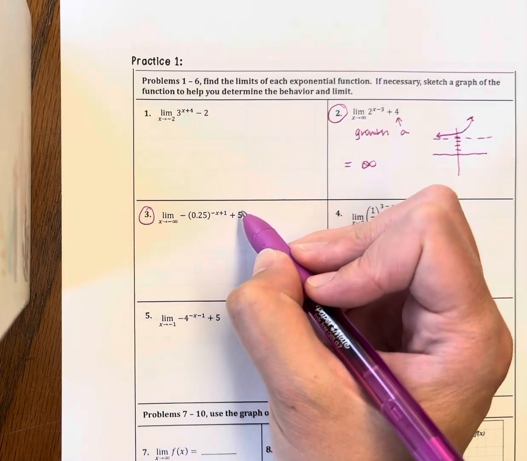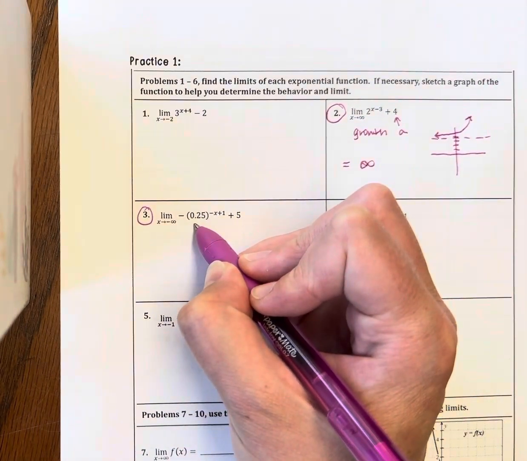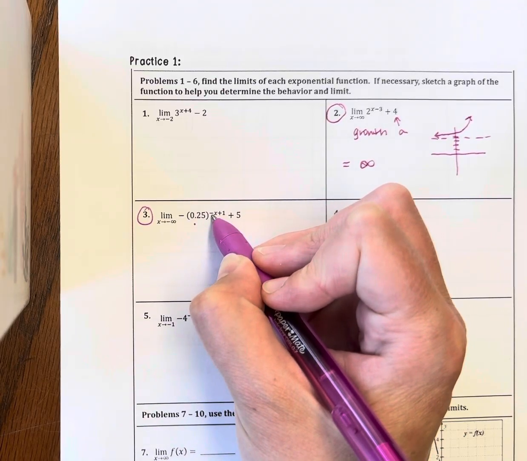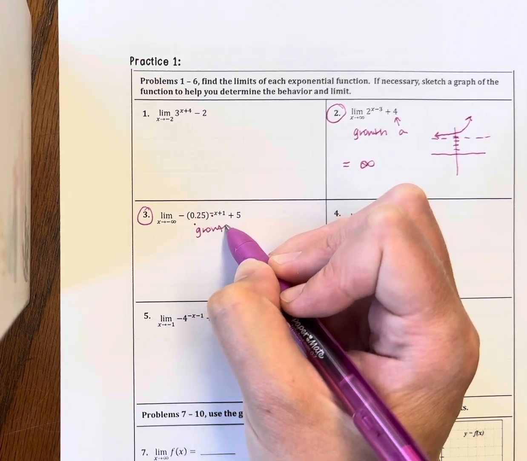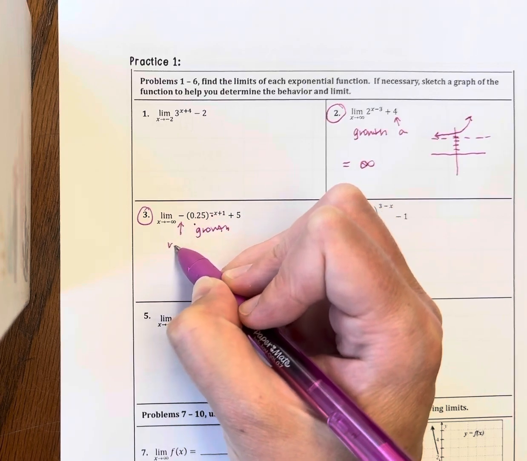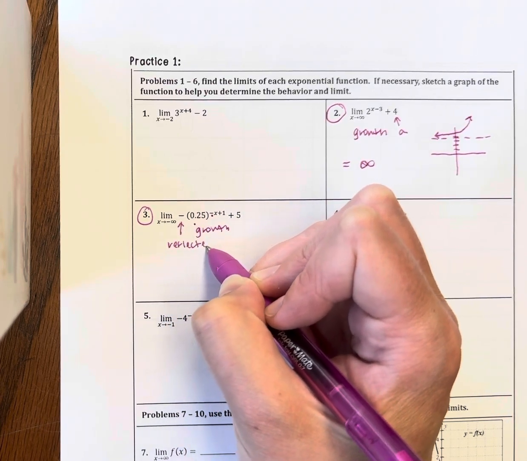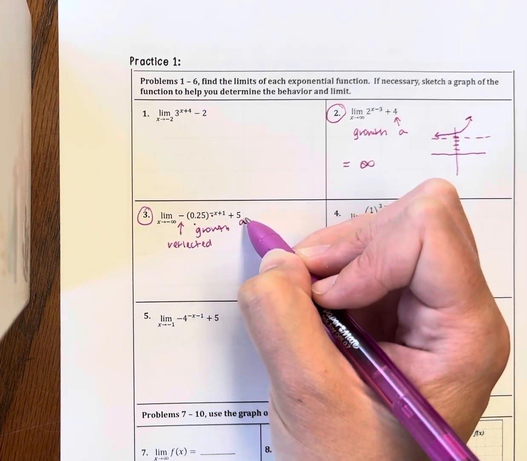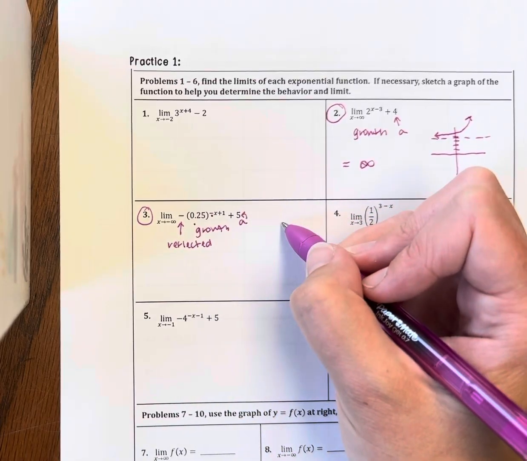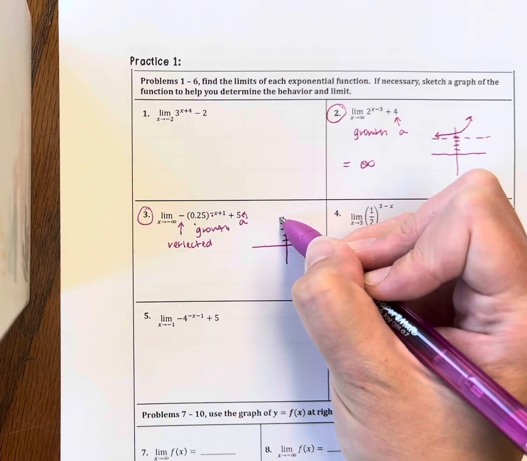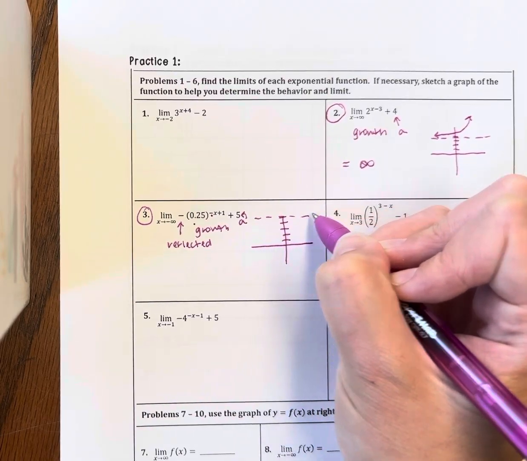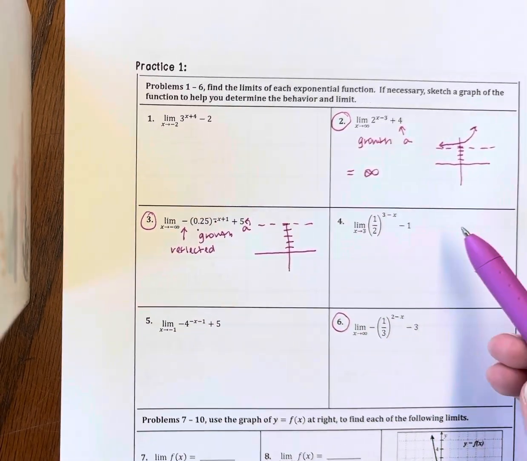This one is a decay graph, but then it gets hit by a negative in the exponent, so that's going to make this a growth graph. But then it's going to be reflected. And the asymptote is going to be at 5. 1, 2, 3, 4, 5. So this is growth.